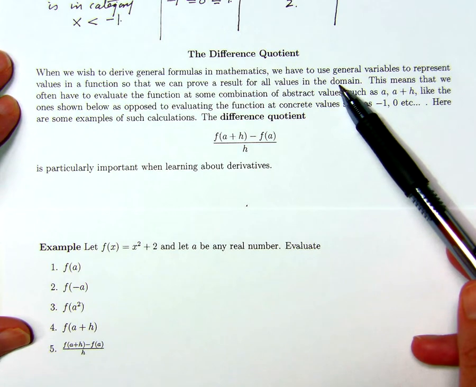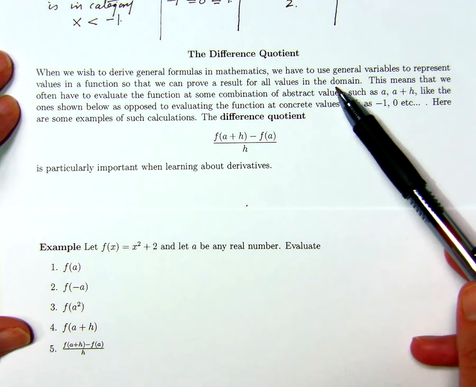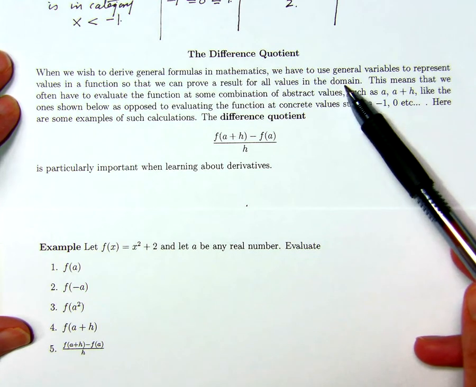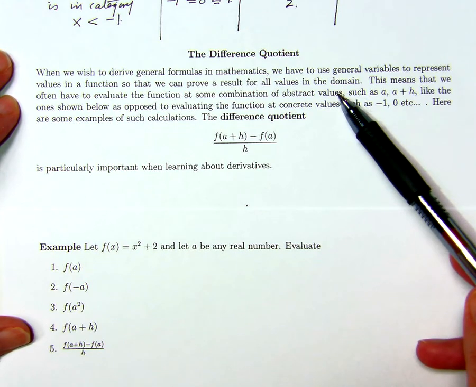Remember, you cannot plug in all of the real numbers into a function or into a formula and check the details, because there are infinitely many real numbers and it would take you an infinite amount of time to check each one individually.